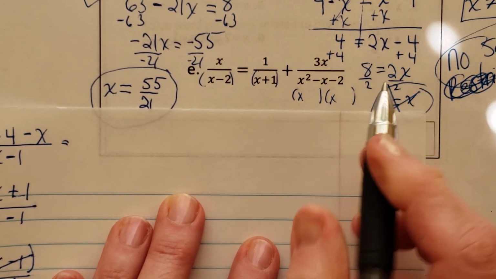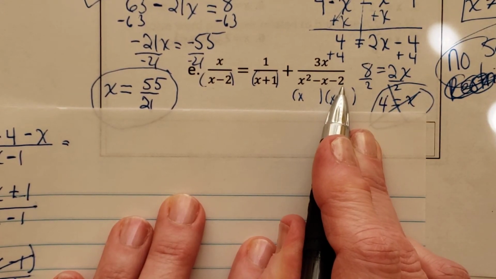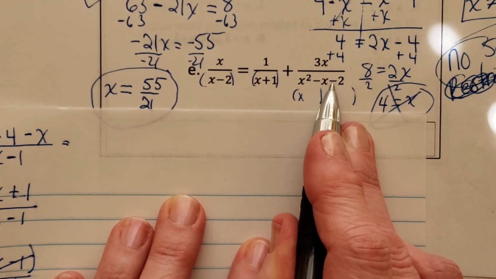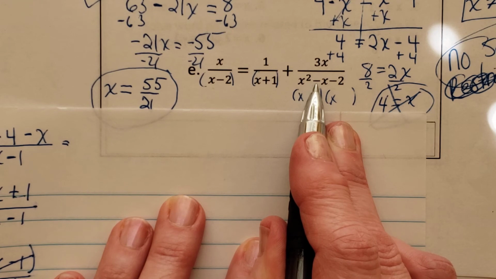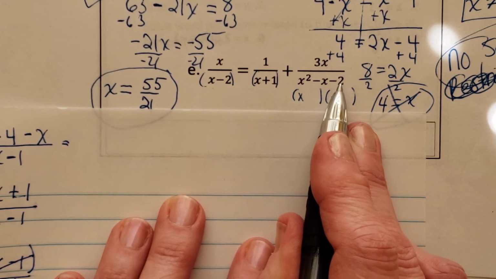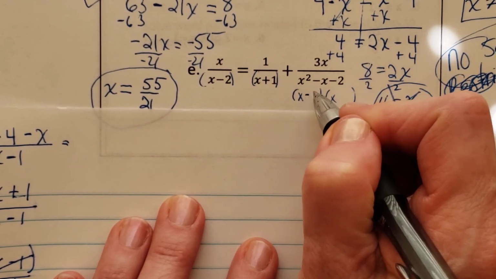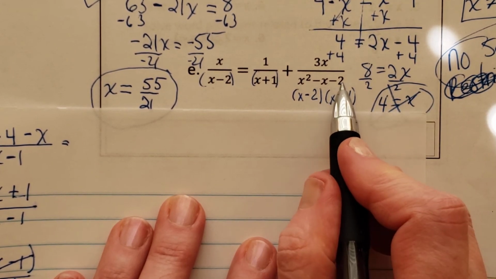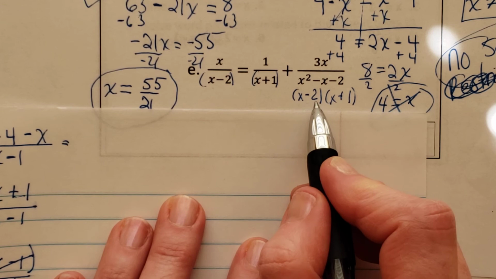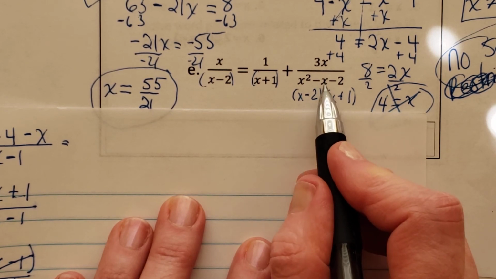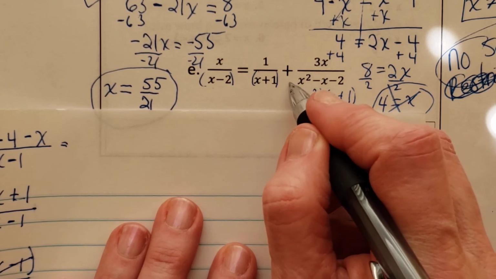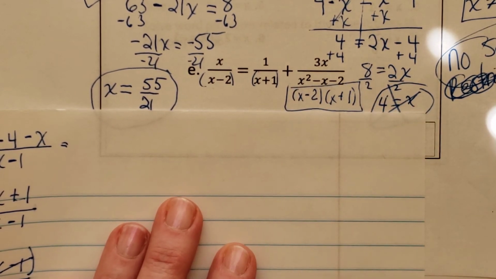All right, think of two numbers. When you multiply, you get -2, and when you add, you get -1. This tells us our signs are different. This tells us the bigger number is negative. So 2 and 1, which number is bigger? 2, so 2 is negative. So does -2 times 1 equal -2? Yes. And does -2 plus 1 equal -1? Yes. So this is our least common multiple.